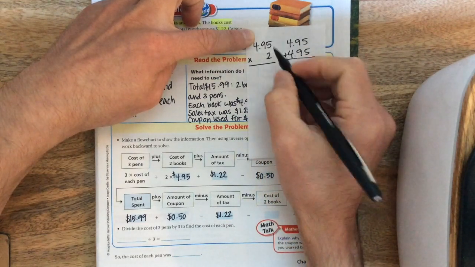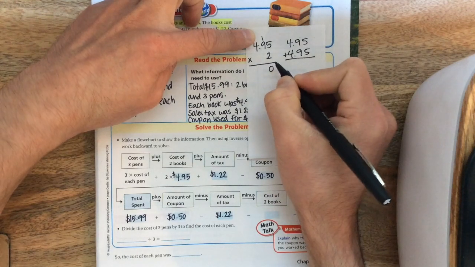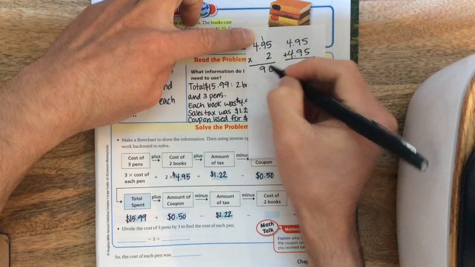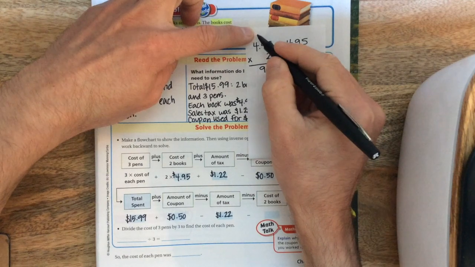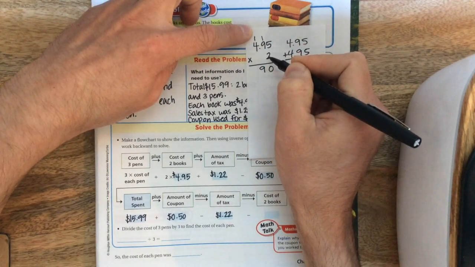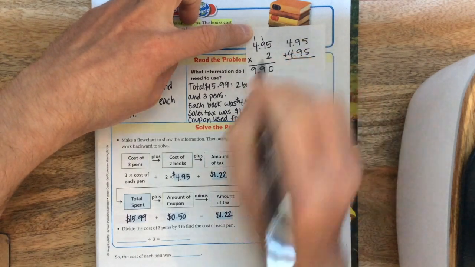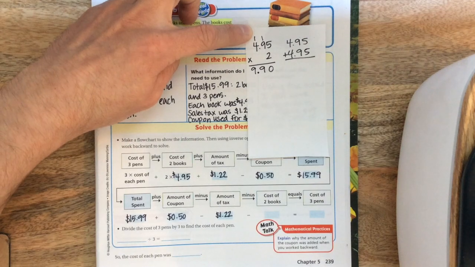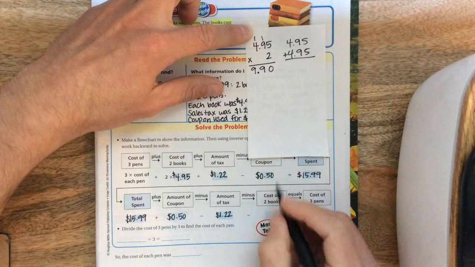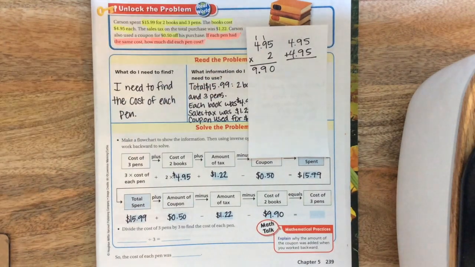So 2 times 5 is 10. Regroup my 1. 9 times 2 is 18, plus 1 is 19. Carry my 1. 4 times 2 is 8, plus 1 is 9. Add my decimal. So the cost of 2 books was $9.90. So now that I have all of these numbers in here, I need to actually solve for it.